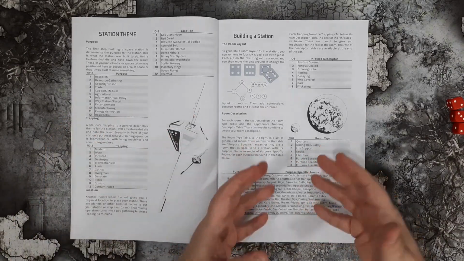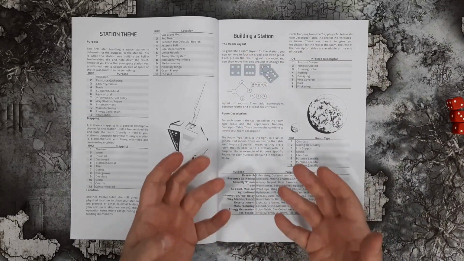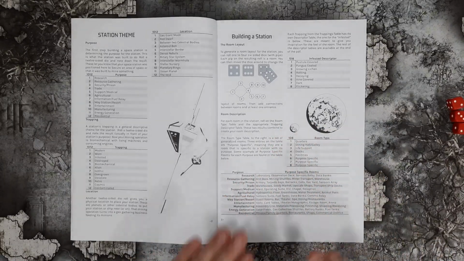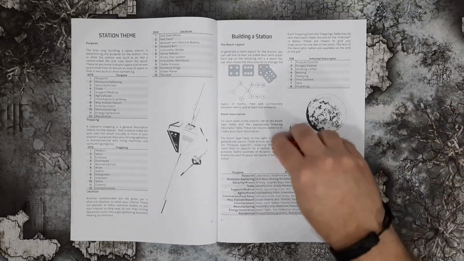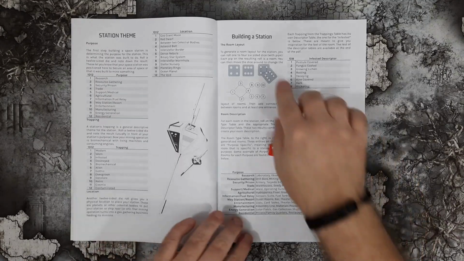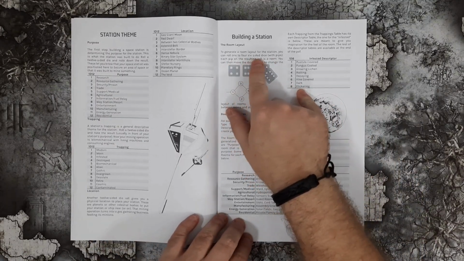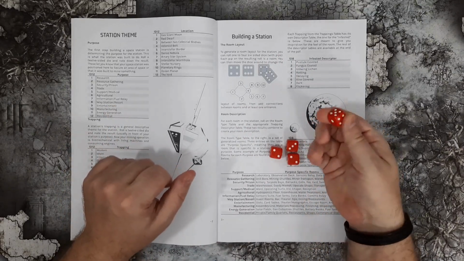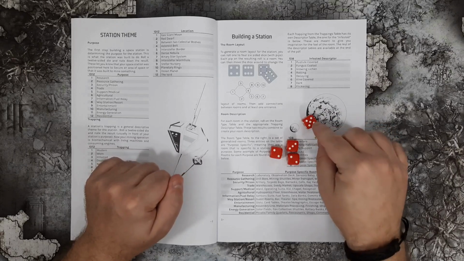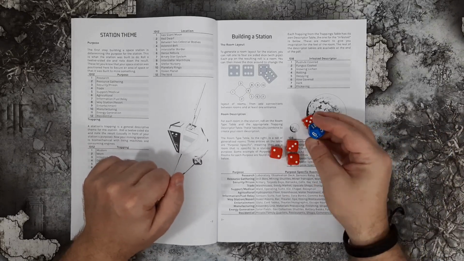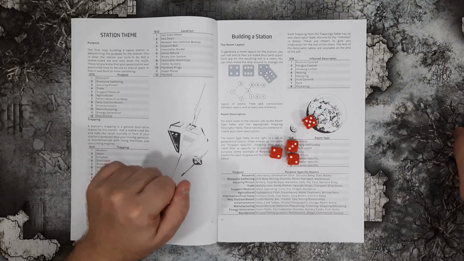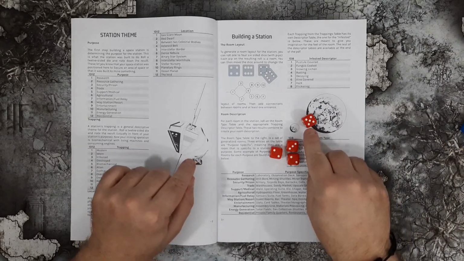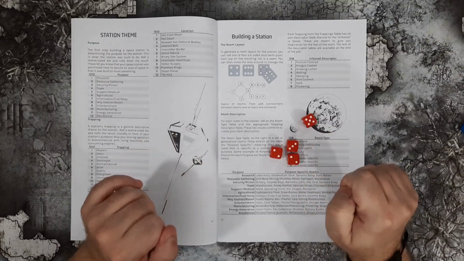After that, you will then actually build the station in terms of the layout. And the way that this is done is actually very clever. What you'll do is you'll roll a number of dice. It recommends here to roll 1 to 4 6-sided dice, and very important, you need the dice with the pips, with the dots. You don't want D6s with the physical numbers. You need the pips. Why? Because these pips are going to reflect rooms and areas.